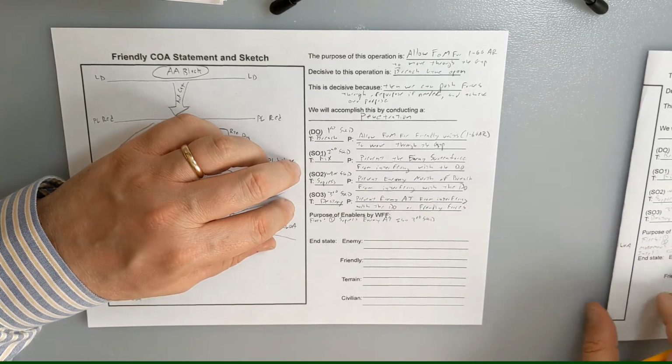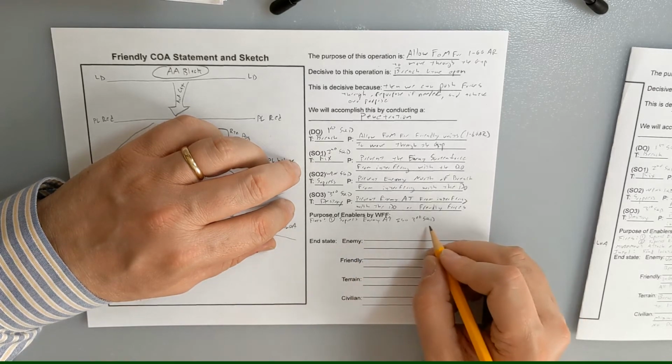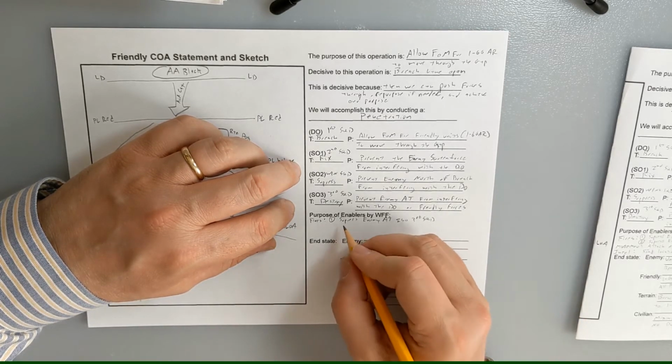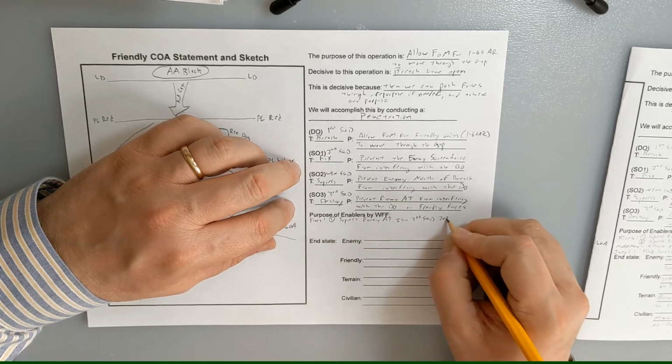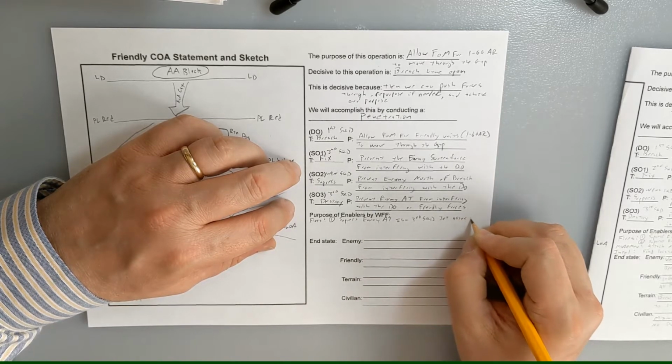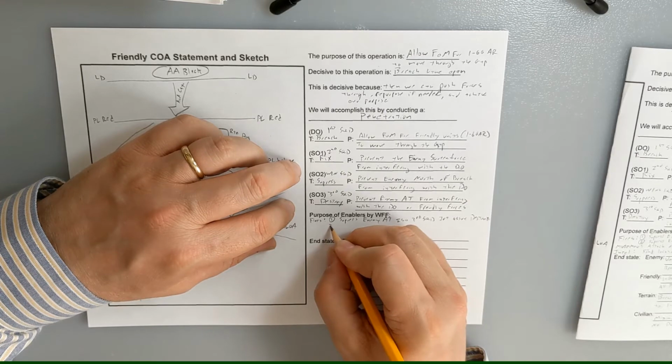I can expand that a little bit, because that's a task. We can give them a little more of a purpose, in order to assure destruction, or to facilitate their freedom of maneuver, however we want to word that.